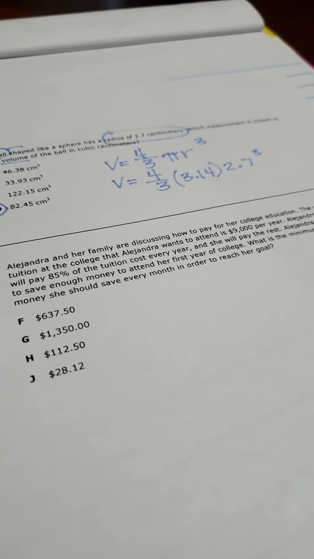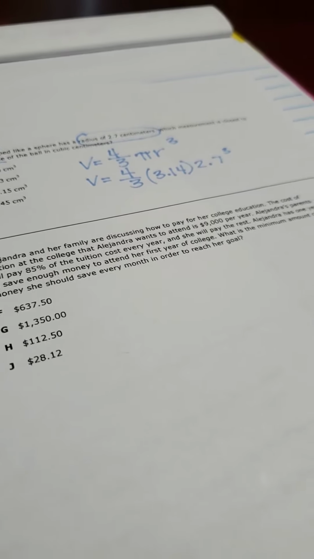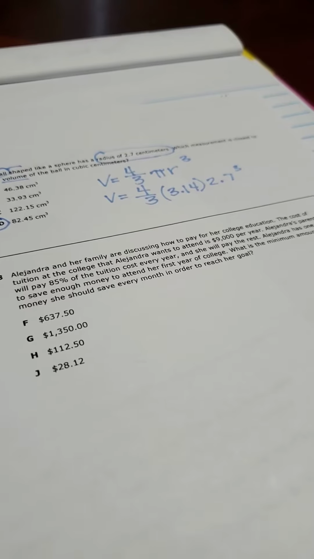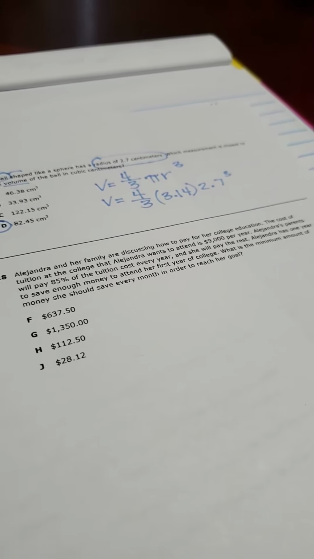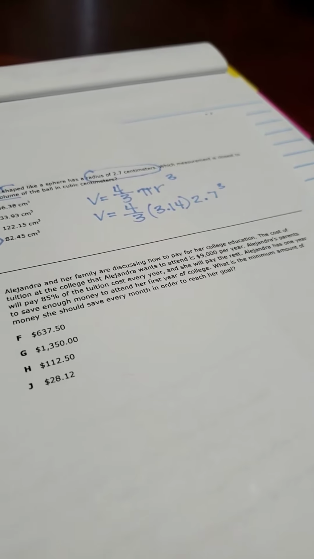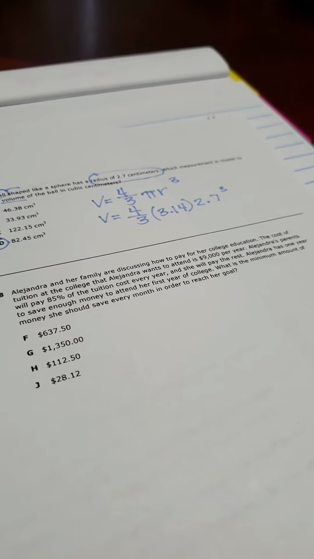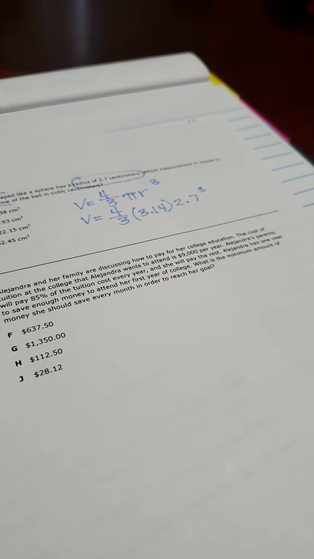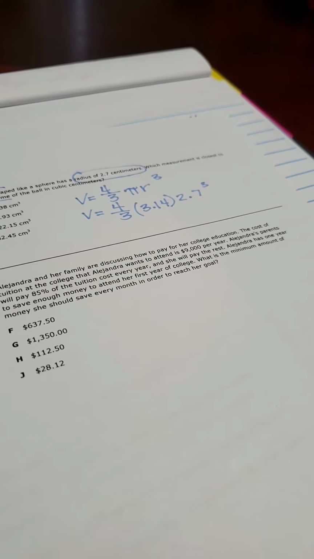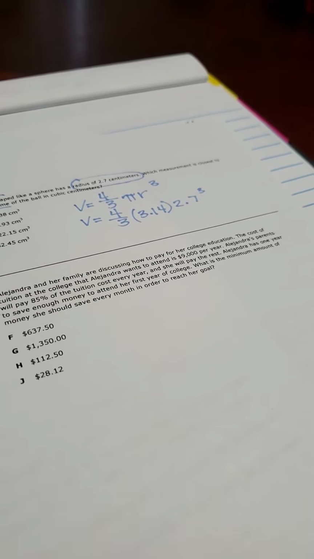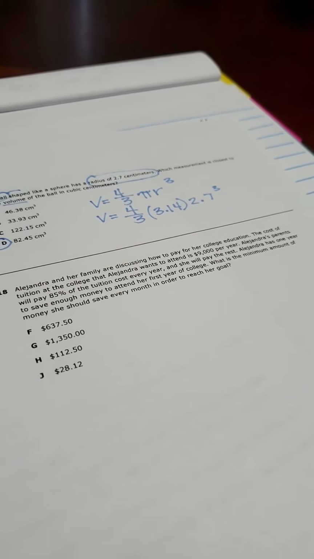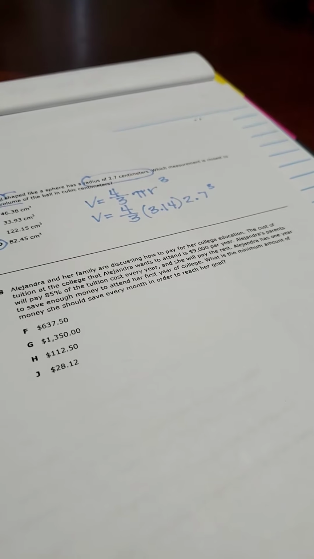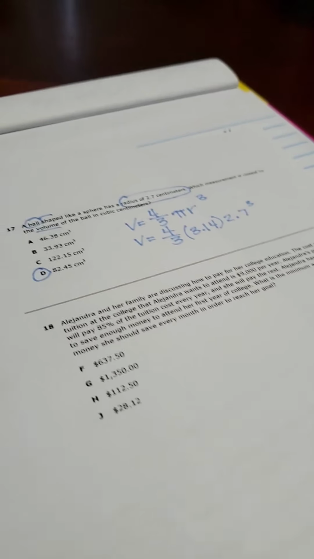Alejandra and her family are discussing how to pay for her college education. The cost of tuition at the college that Alejandra wants to attend is $9,000 per year. Alejandra's parents will pay 85% of the tuition cost every year. She will pay the rest. Alejandra has 1 year to save enough money to attend her first year of college. What is the minimum amount of money she should save each month?